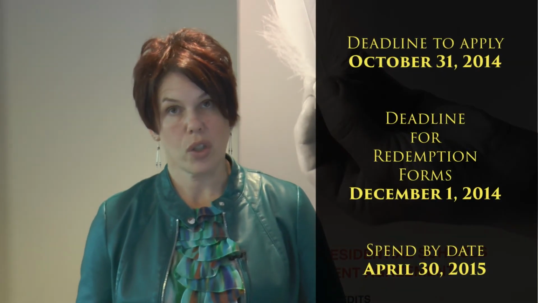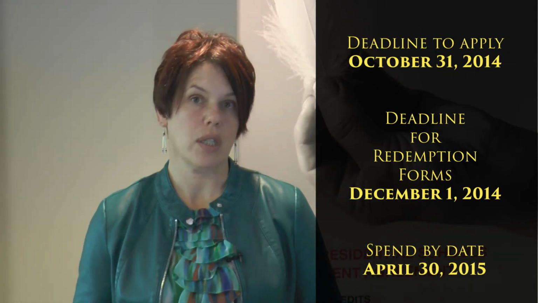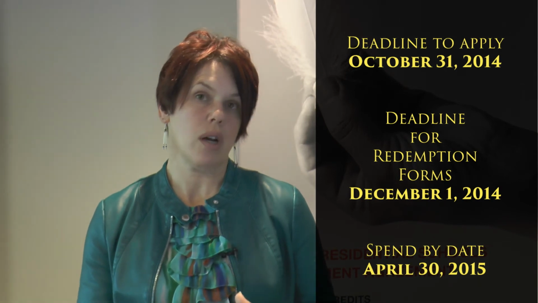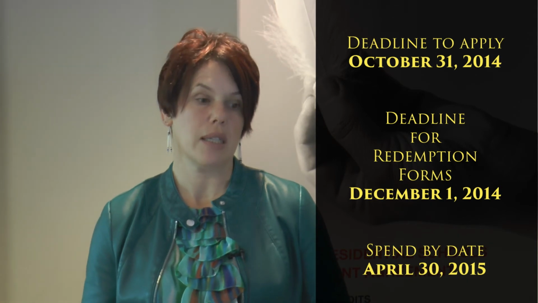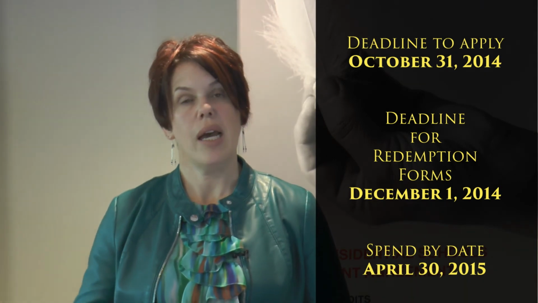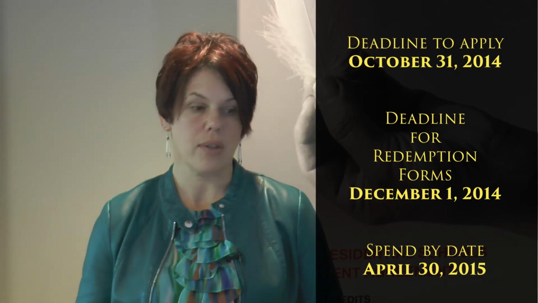And again, just a reminder of the deadlines. The deadline to apply is October 31st, 2014. The deadline for the redemption forms is December 1st, 2014. So these forms that we're talking about must be sent in before December or by midnight on December 1st, 2014. And again, the spend by date is April 30th, 2015. If there are any concerns around any denials, students do have the right to appeal.